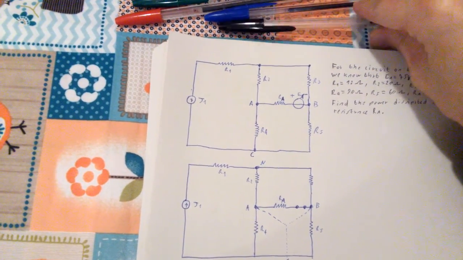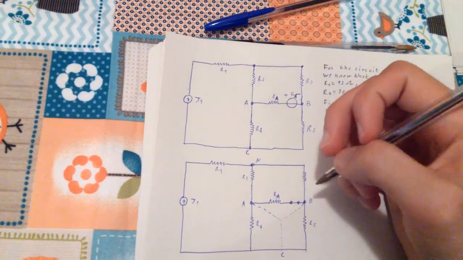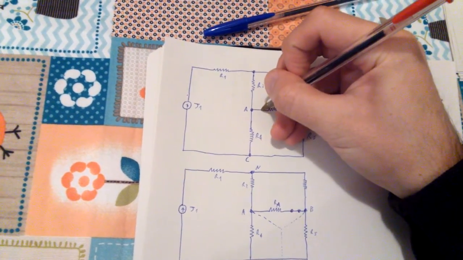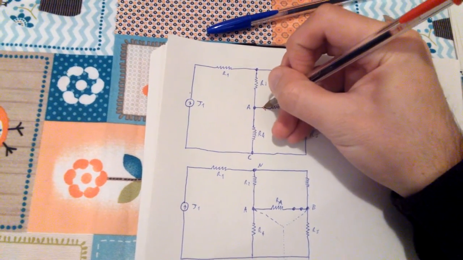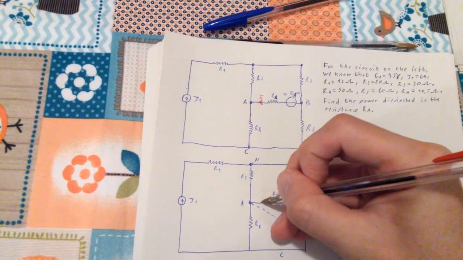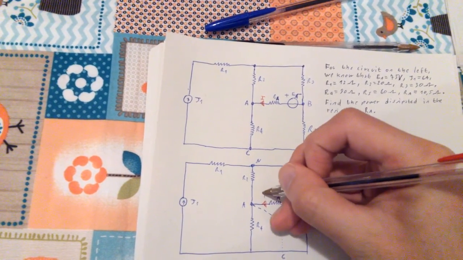Then I'm gonna say that the current going here, I will call this I. So in this new circuit, the current going here, I'm gonna call this I first.